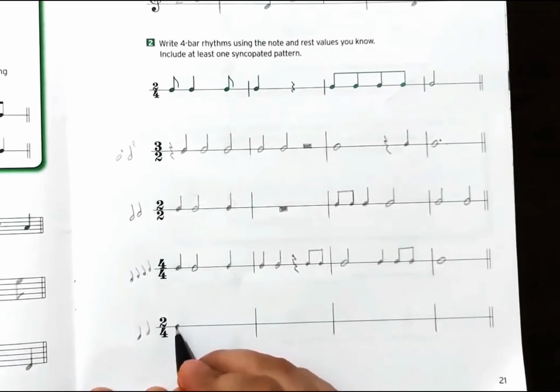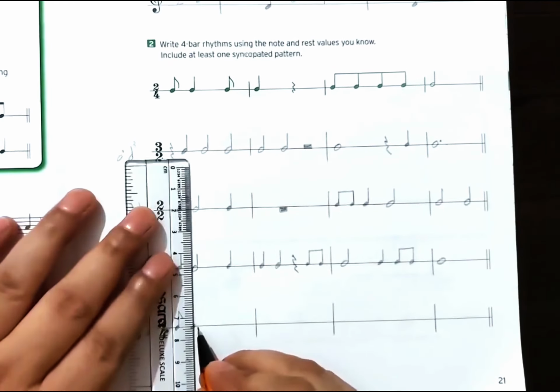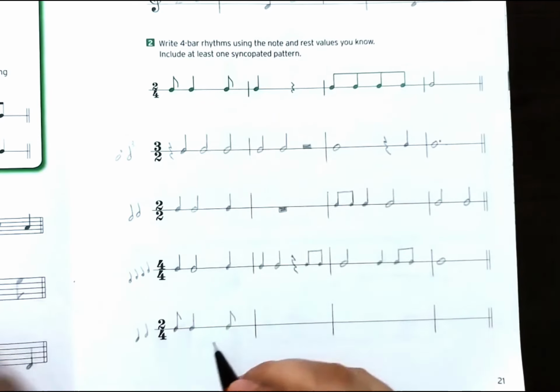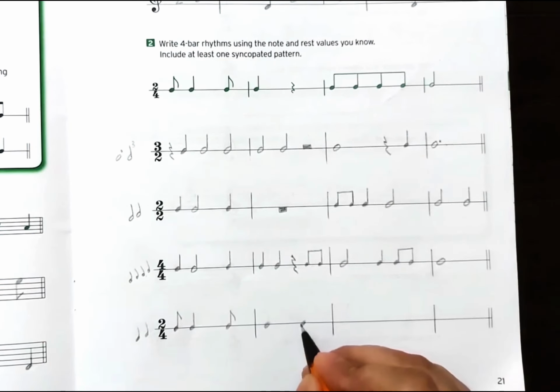Okay, the last one is 2 by 4, so that means 2 crotchet beats in 1 bar. So here we can start with a semiquaver, then we can give 1 crotchet beat and finish with the quaver. So this is our syncopated pattern. The normal pattern would be 2 crotchet beats.